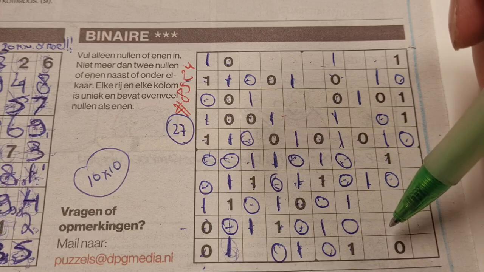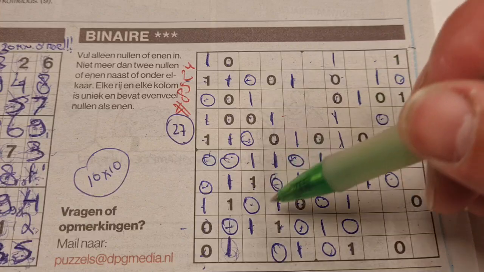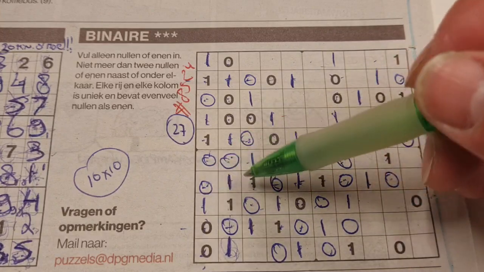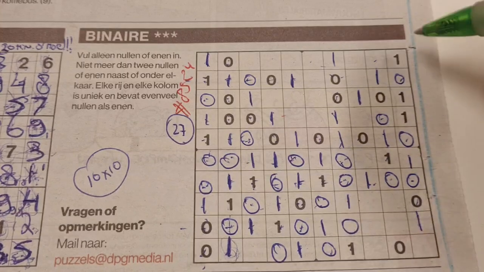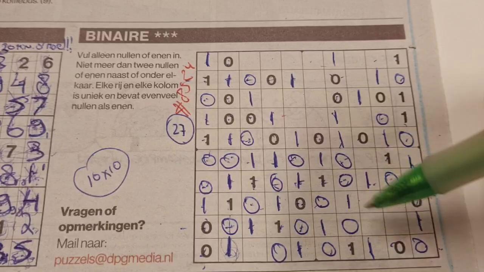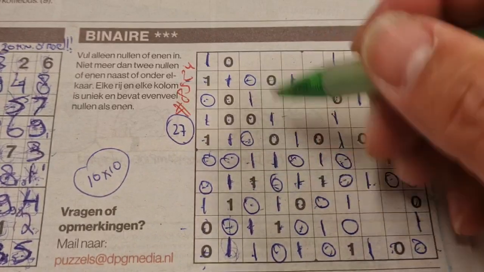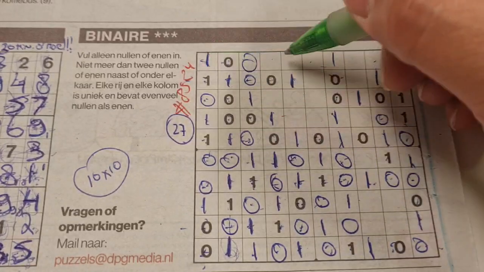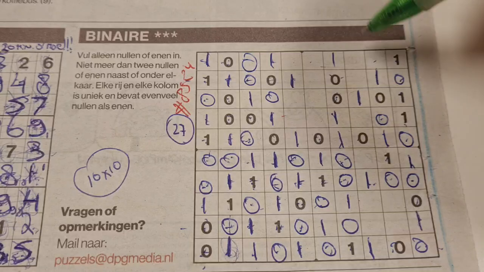1, 2, 3. Come on. 4. Here we have also 4, 1, 2, 3, 4, 5 ones. So the rest are O's. Double O, here one, there one. 1, 2, 3, 4, 5 ones. So the rest are O's. Double O, here one, there one. 1, 2, 3, 4, 5 O's. So the rest are ones. 1, 2, 3, 4, 5 ones. So the rest are O's. Double O, here one, there one. 1, 2, 3, 4, 5 ones. So the rest are O's.